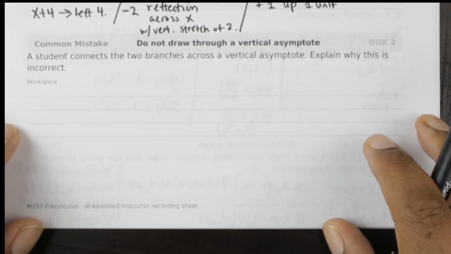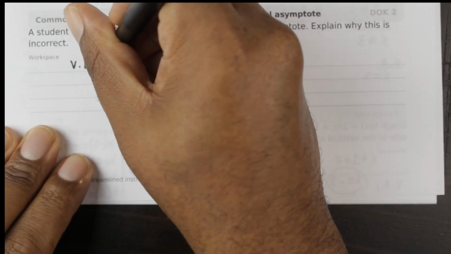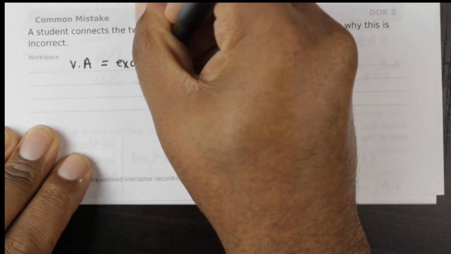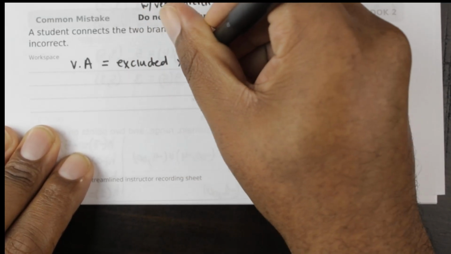Let's look at a common mistake. A student connects the two branches across a vertical asymptote. Explain why this is incorrect. A vertical asymptote represents a value of x that the function cannot use. So the graph may approach the vertical asymptote, but it cannot pass through it. The vertical asymptote equals the excluded x value.